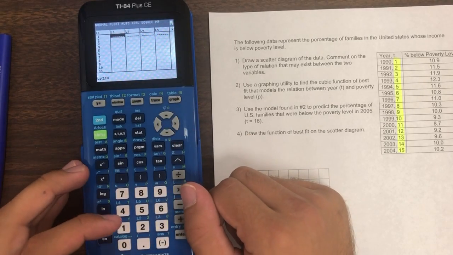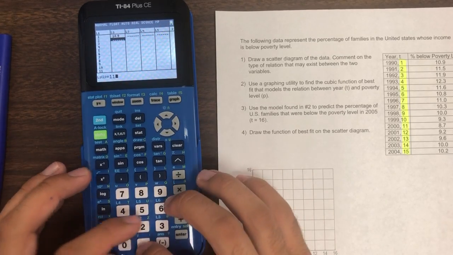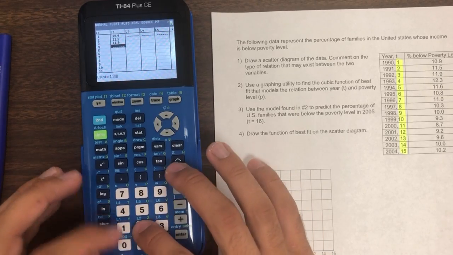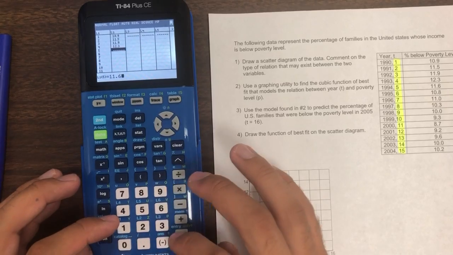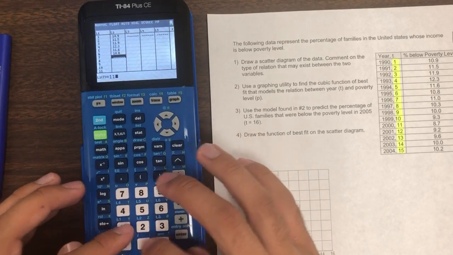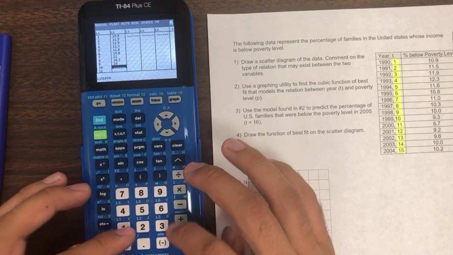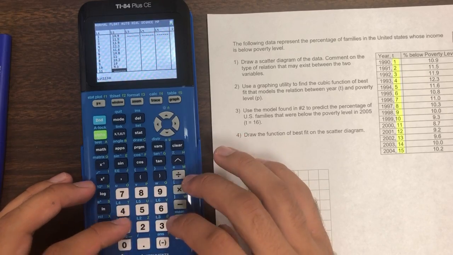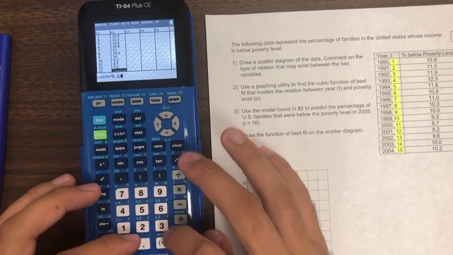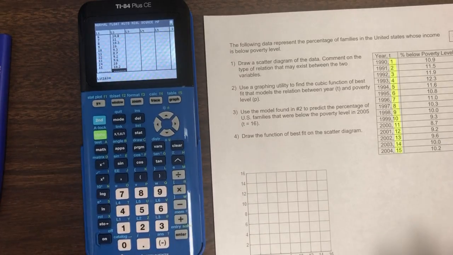I'm going to put my levels in, my poverty level, so 10.9, 11.5, 11.9, 12.3, okay, so there's my data.